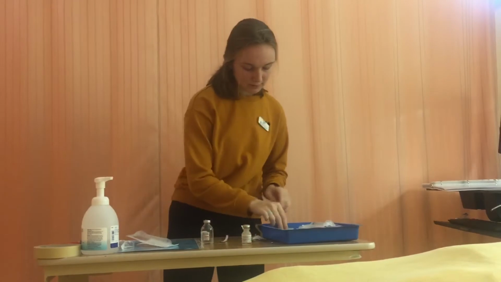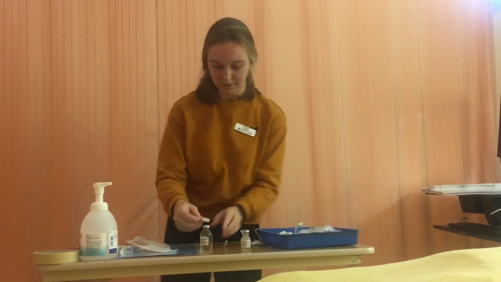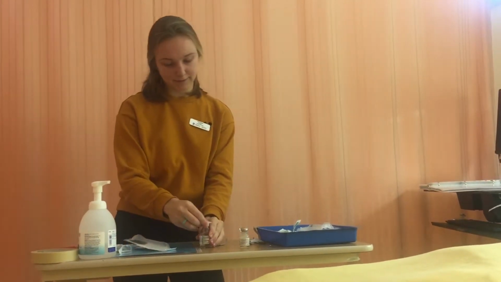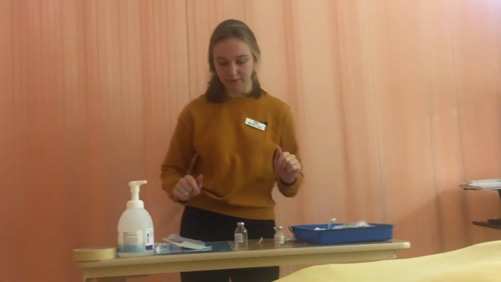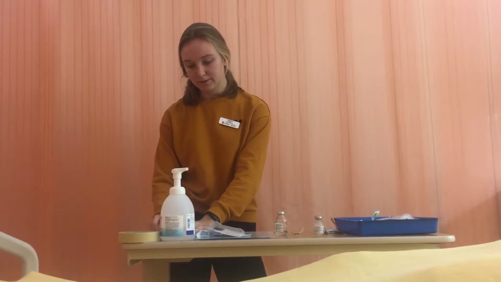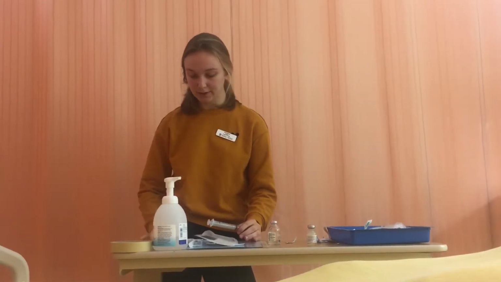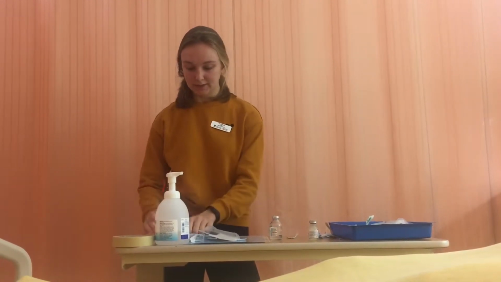So now I'm going to get a new alcohol swab, and I'm going to swab the top of the vial for 30 seconds and dry for 15, just in case I touch the top, because we don't want any bacteria getting in. And through my calculations, since we need 3 million units and I had 5 million units, I've calculated that we need 6 milliliters, because 3 million divided by 500,000 is 6 milliliters.